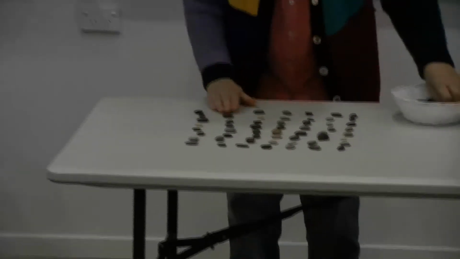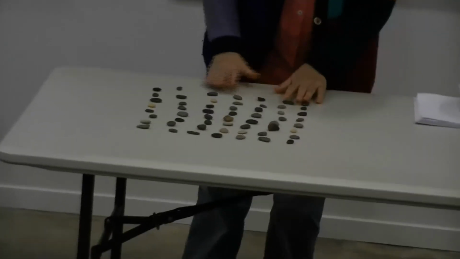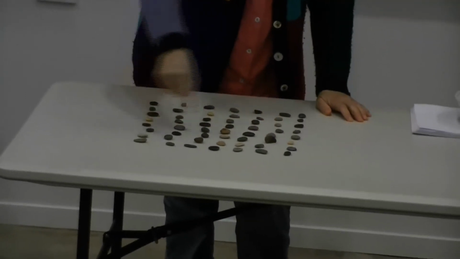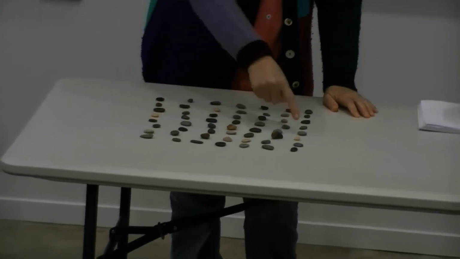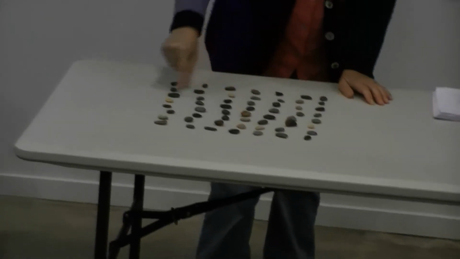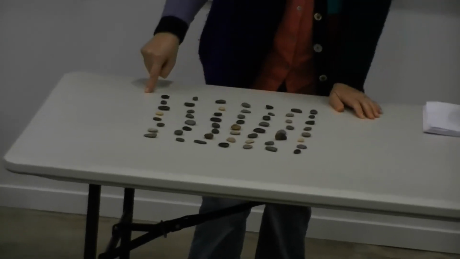Eight groups of 7. Can everybody see that I've got 1 group of 7, 2 groups of 7, 3 groups of 7, 4 groups of 7, 5 groups of 7, 6 groups of 7, 7 groups of 7, 8 groups of 7.